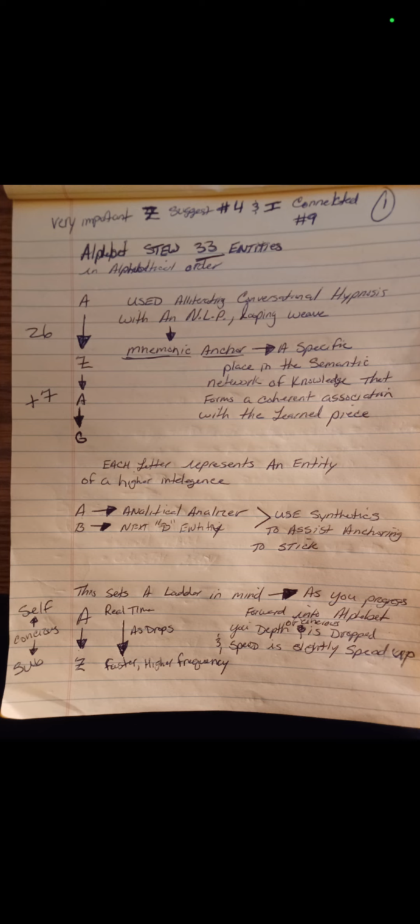Now, it's something I forgot to say. It's very important that you know that Z subliminally suggested the number 4 to me, and I never knew why. I connected it to 4 days before my 33rd birthday, and it was on my grandmother's birthday, but that was the only thing I could connect to it when he told me that. And then I also connected the number 9 to Z because Z, I believe, is connected to like the Hermetic order or something like that.